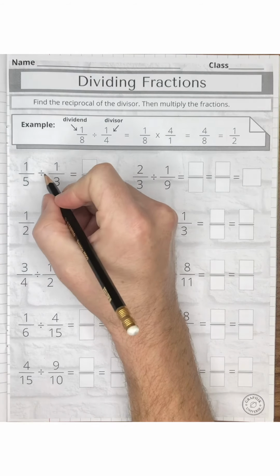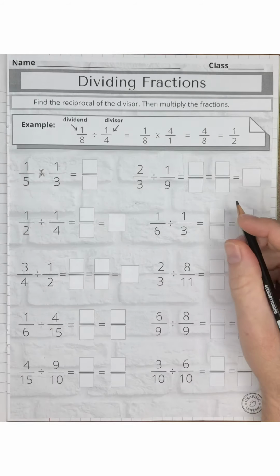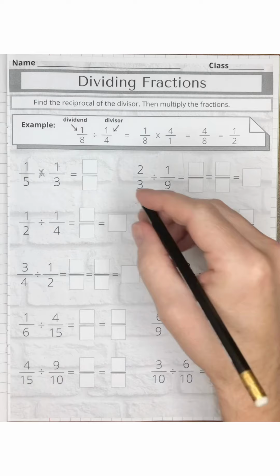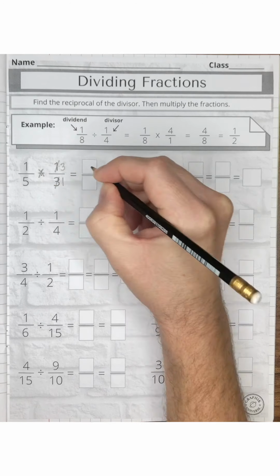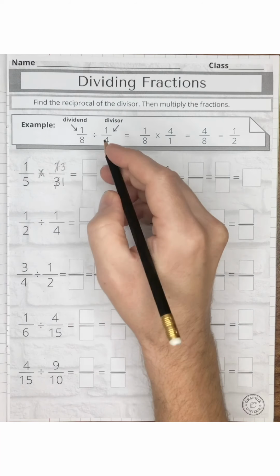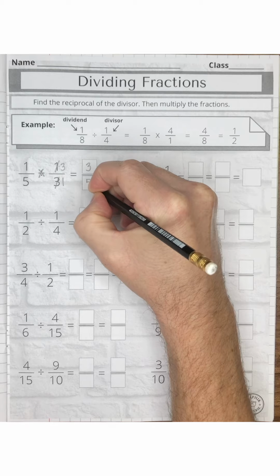So, 1/5 divided by 1/3. First, change the sign. Then, find the reciprocal. 1 times 3 is 3. 5 times 1 is 5.